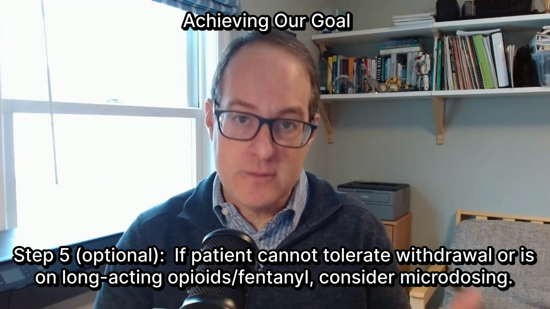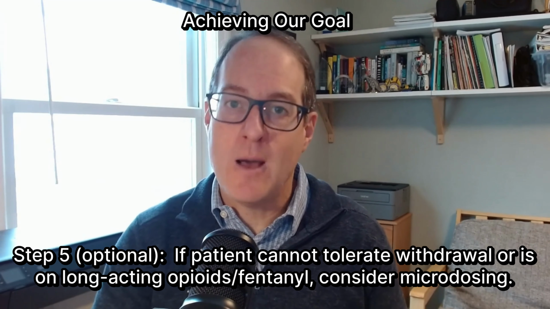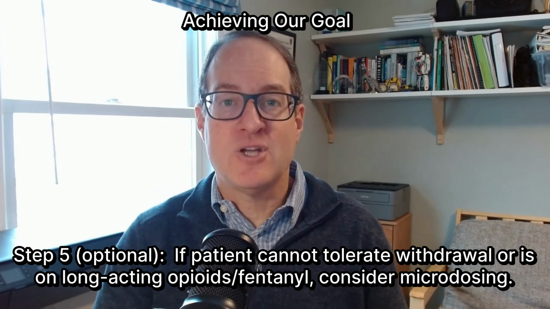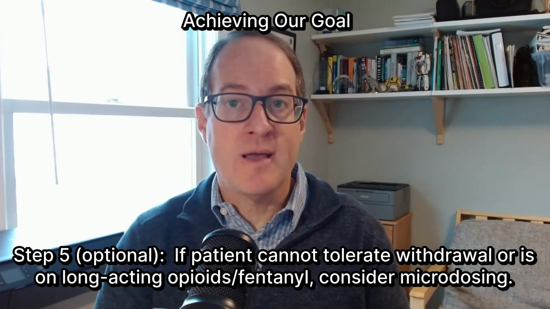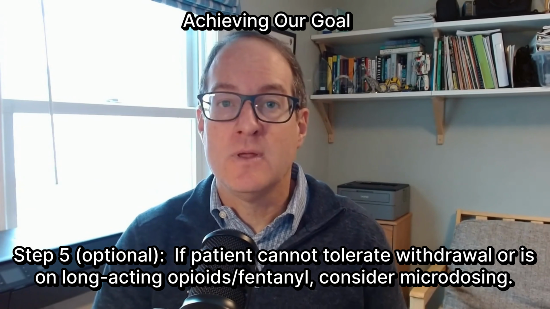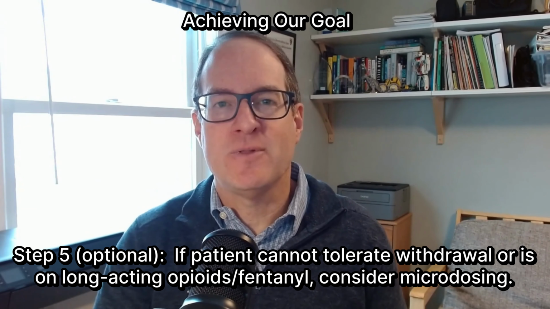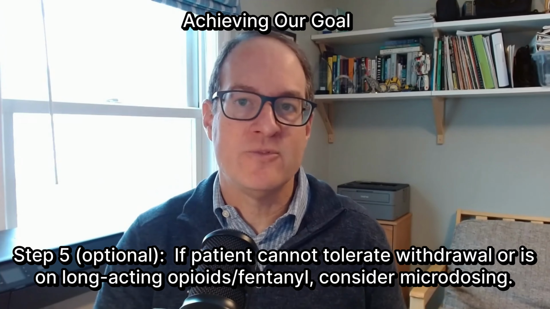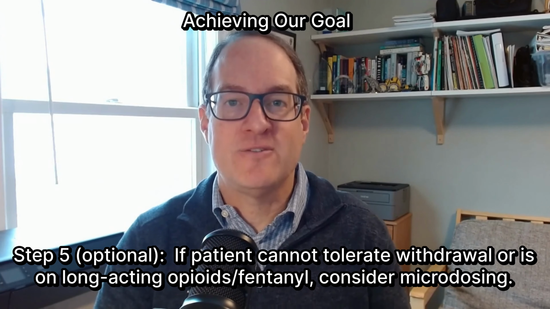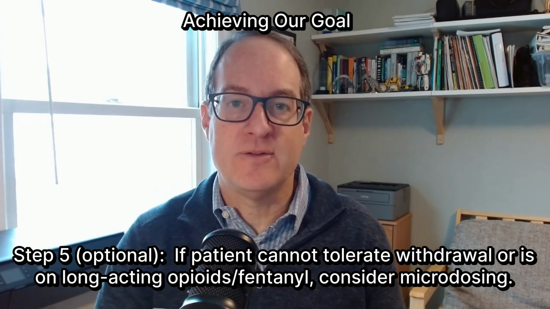Step 5, and this is the low-dose microdosing cross taper, which is optional. If Bob cannot tolerate withdrawal or is on long-acting opioids or fentanyl, consider microdosing. There's lots of ways to do this, but they usually involve starting with a low dose, like 0.5 milligrams once or twice per day, and then slowly ramping up over the course of 5 to 14 days.